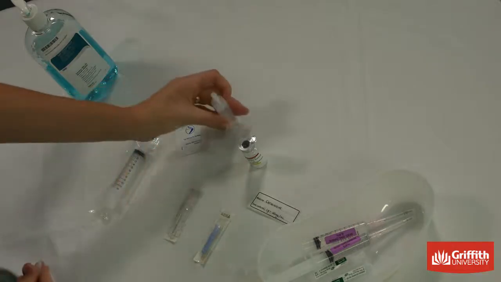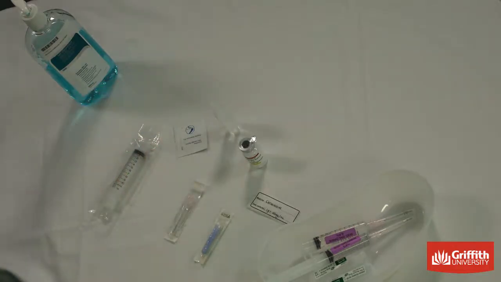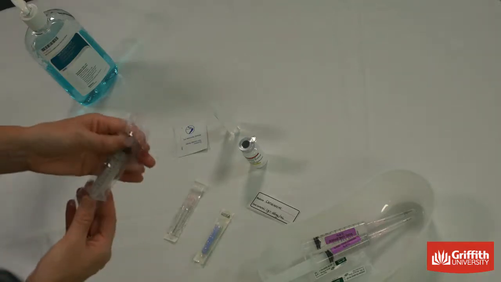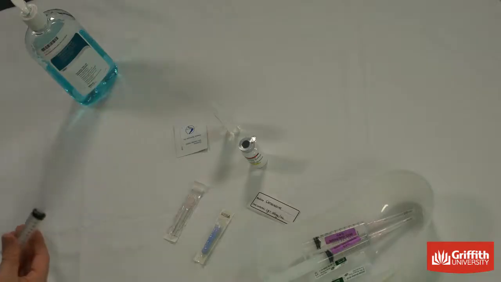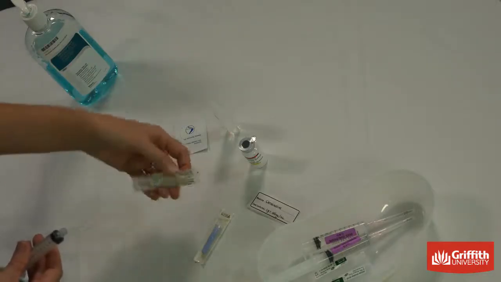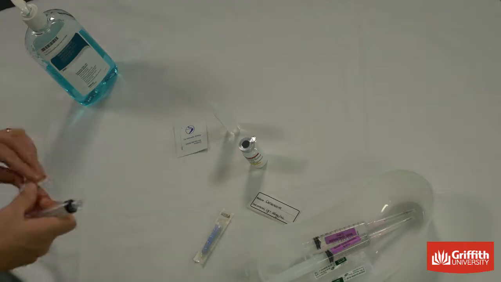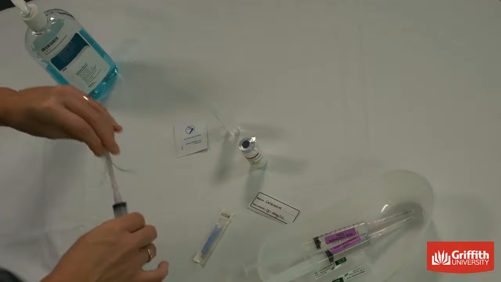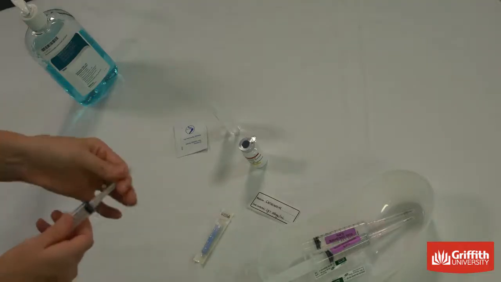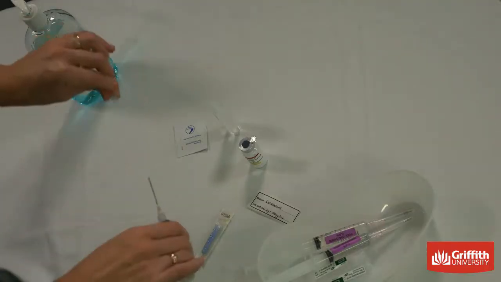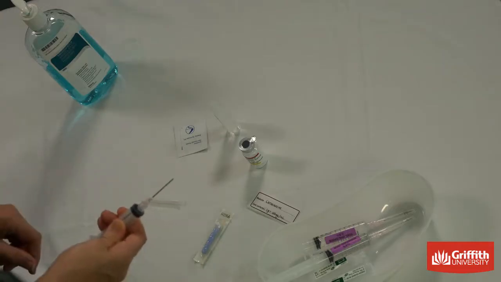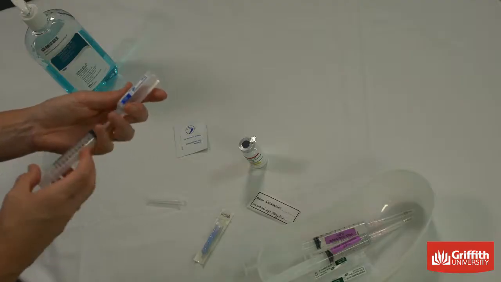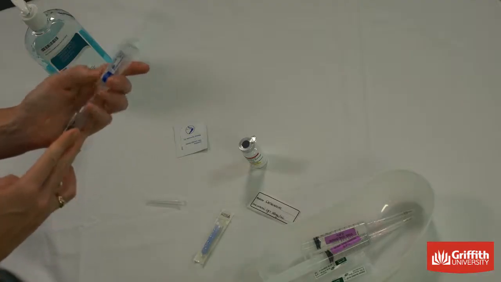You have your water for injection in this case. Always refer back to your IV injectables handbook as to the correct solution for diluting your medication. You have your 10 ml syringe for this particular medication and your 18 gauge blunt drawing up needle. Again, the same process as drawing up your saline. You need to ensure that you safely draw up the water for injection without contaminating the vial or the barrel of the syringe.